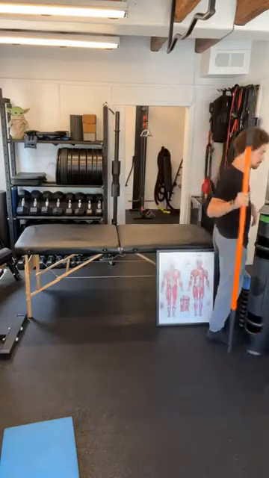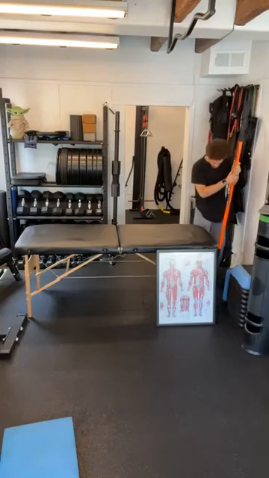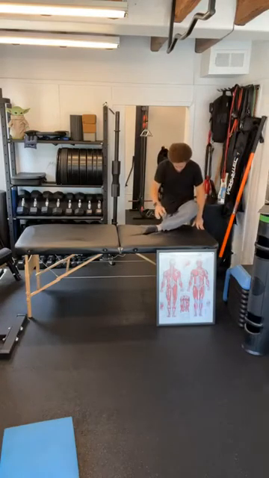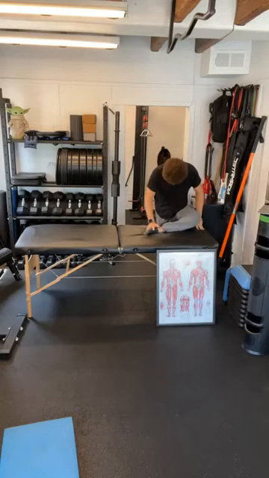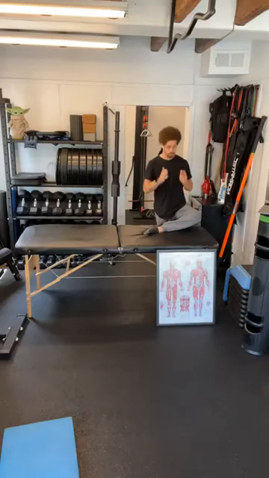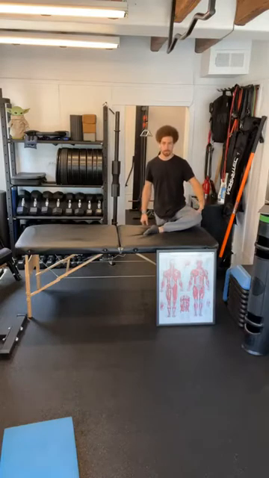So, pretty much going to get our leg up onto the table. Get the bottom foot straight. So the bottom foot should be pointed straight. The top leg should be 90 degrees. 90 degrees, bottom foot straight.